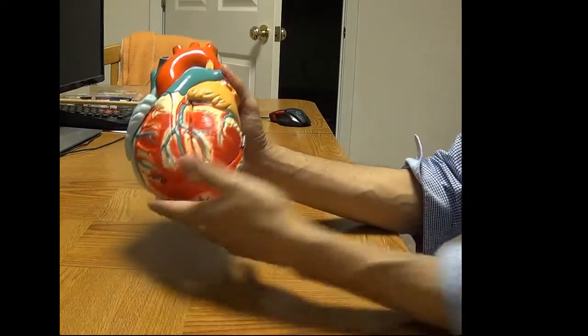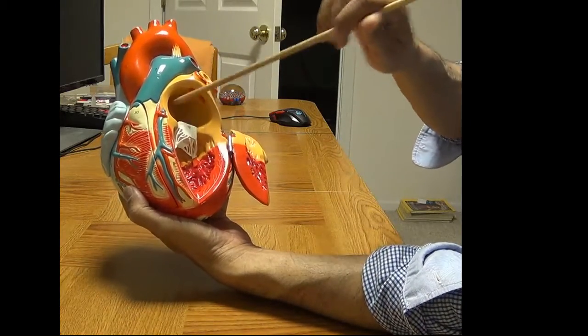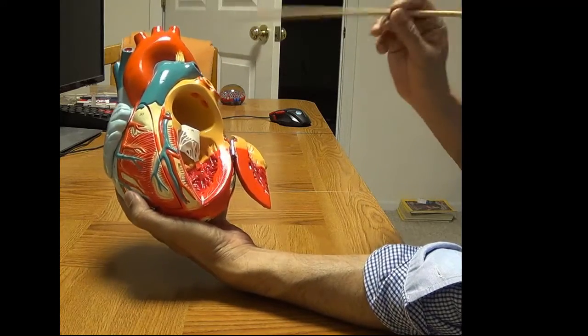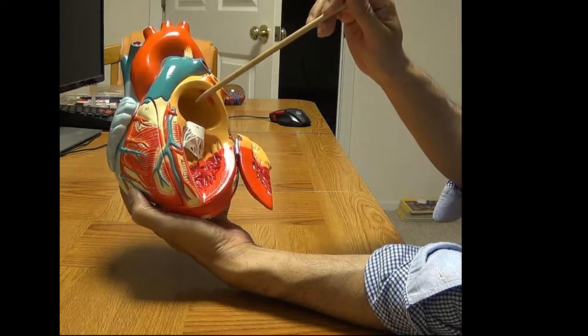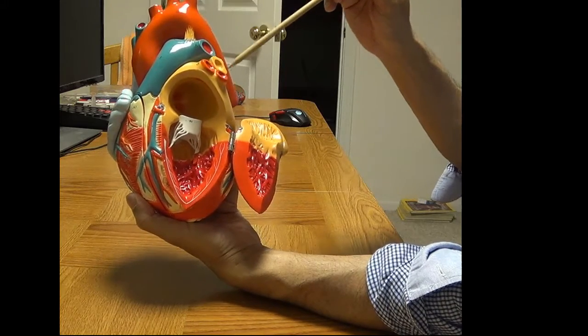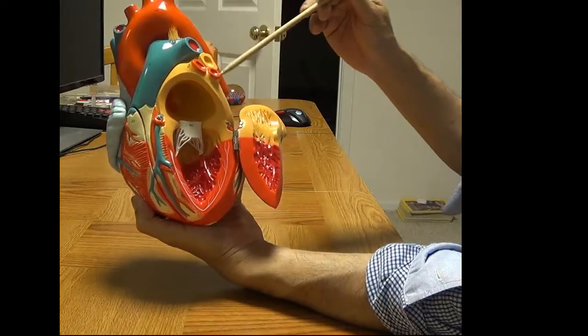Now we'll see inside. Sorry, this is the left atrium. It receives oxygenated blood from the lungs. Two pairs of pulmonary veins. Here you see one pair.